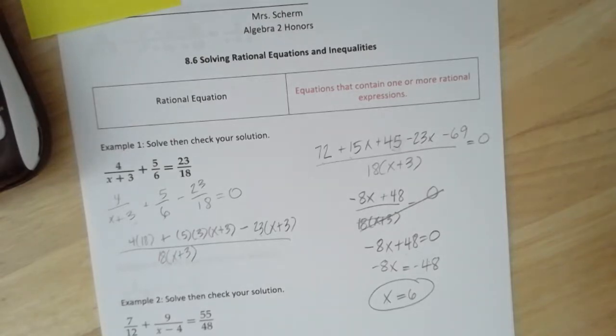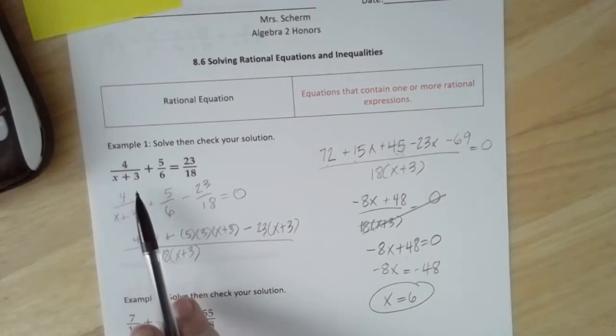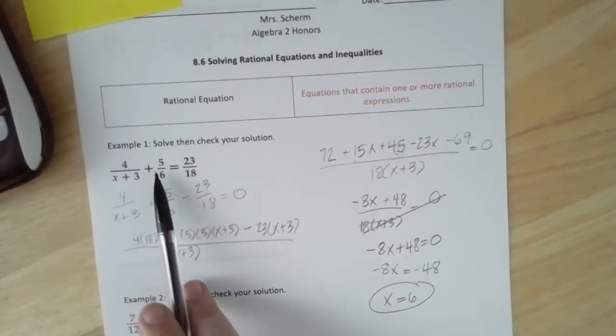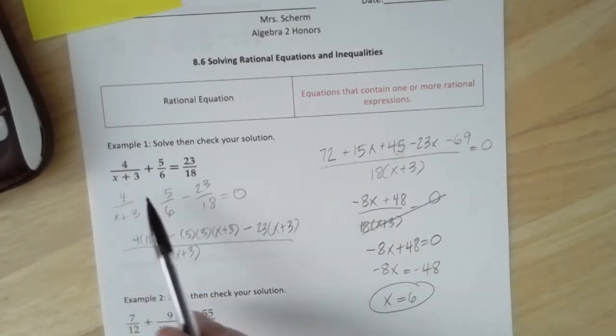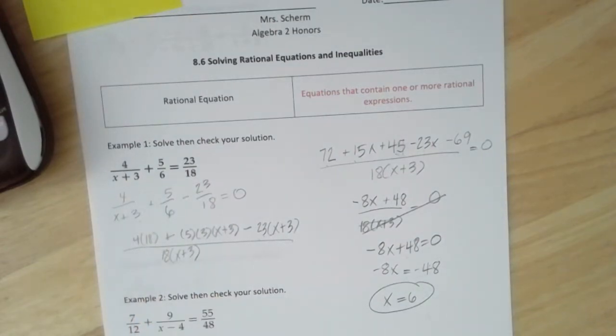Just double check your answer and make sure that it is good. 6 plus 3 is 9, so you have 4 over 9 here, plus 5 over 6. You can just put that in your calculator. 4 over 9 plus 5 over 6 equals 23 over 18.